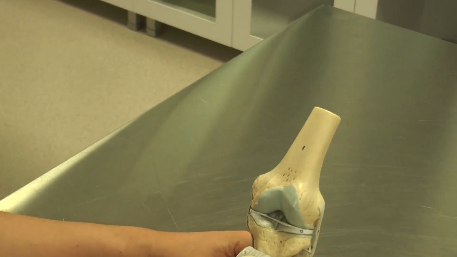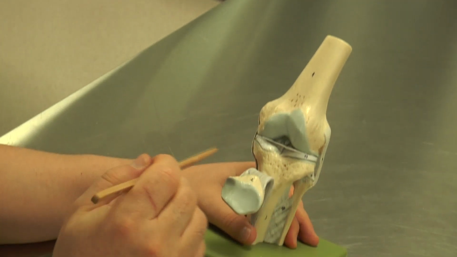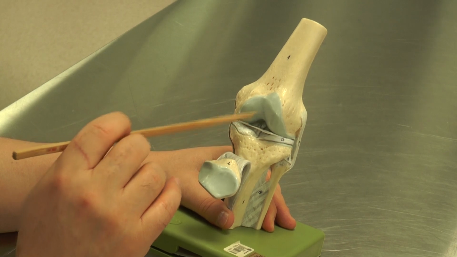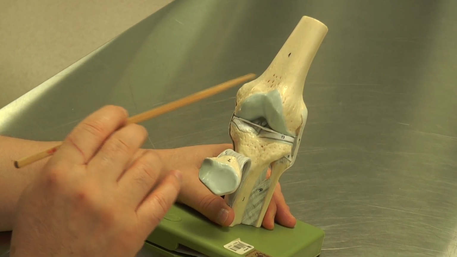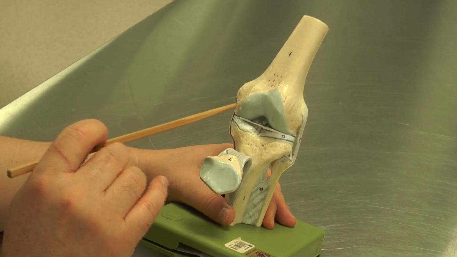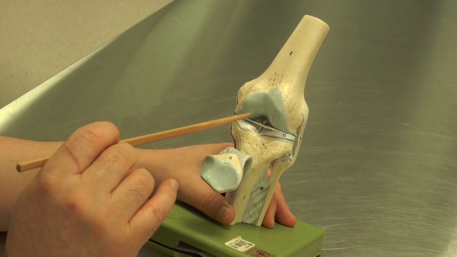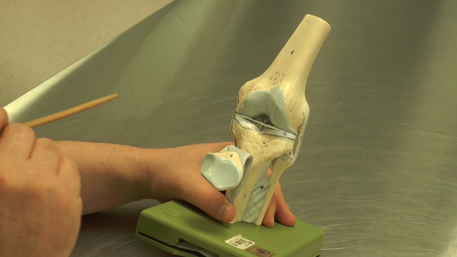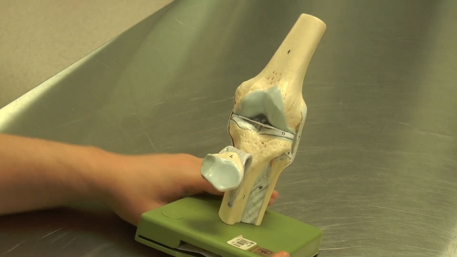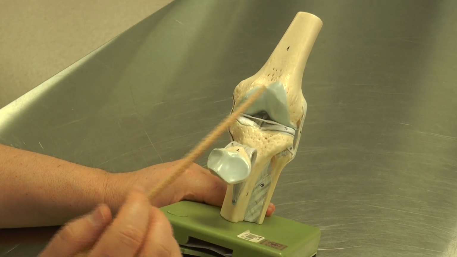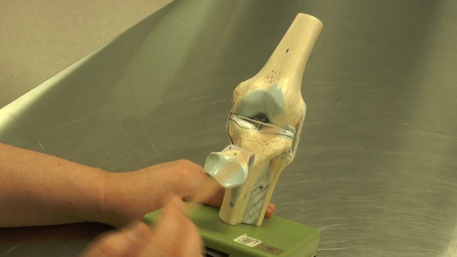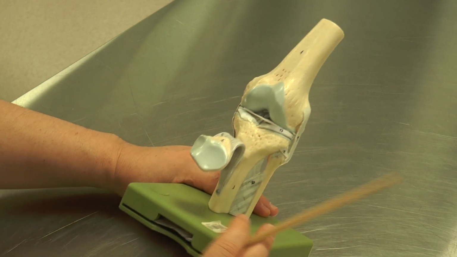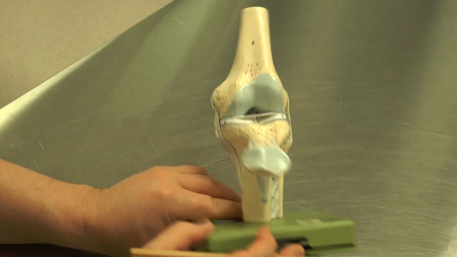So this is the distal end of the femur and the proximal end of the tibia, and what we see here is the knee joint, the joint between the condyles of the femur and the condyles of the tibia, medial and lateral. So what do we see here? We see, first of all, ligaments. So these are the collateral ligaments.